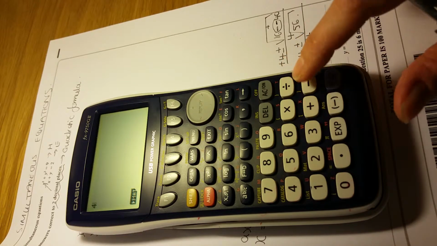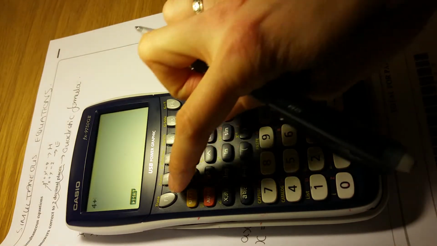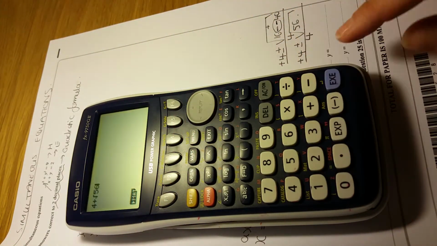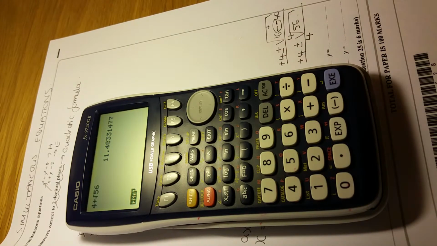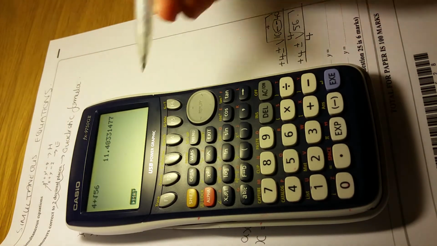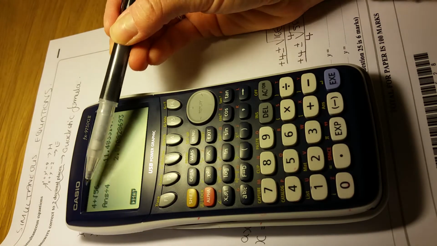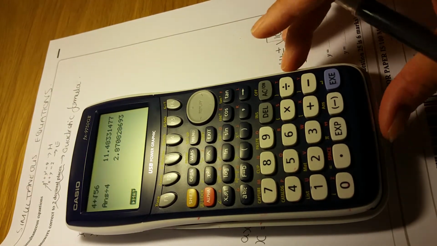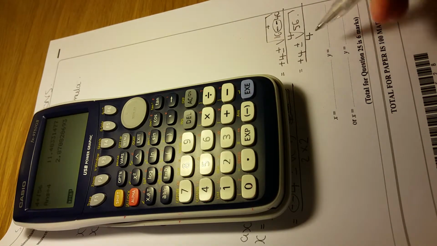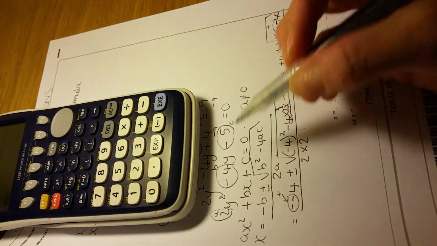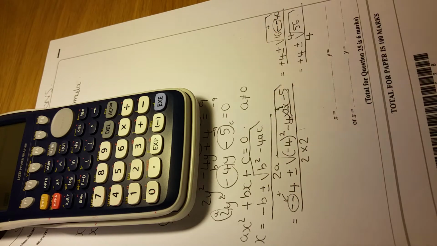So I've either got 4 plus root 56 equals, because all of that is divided by 4, or you could bracket that, divide by 4. Don't just press divide by 4, because otherwise it will just be the end bit that gets divided by 4. So one solution for y, because remember this is to find out what y is, and I've put an x there, but we're finding out the value of y.